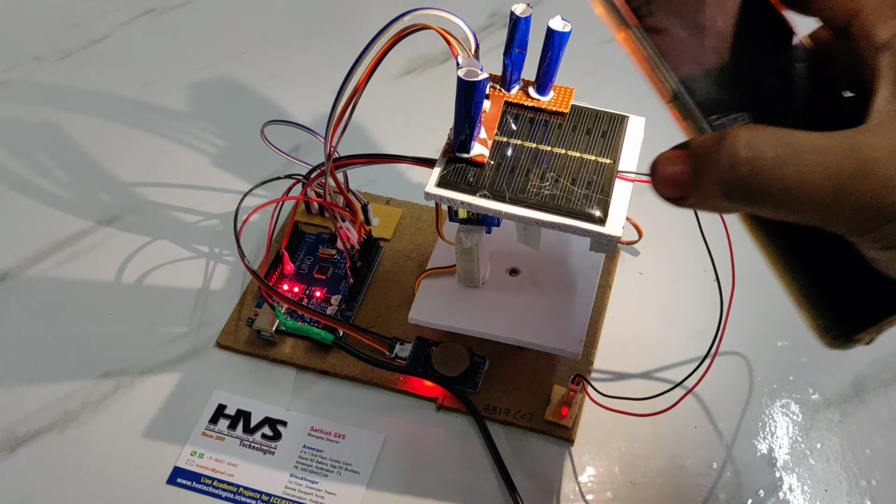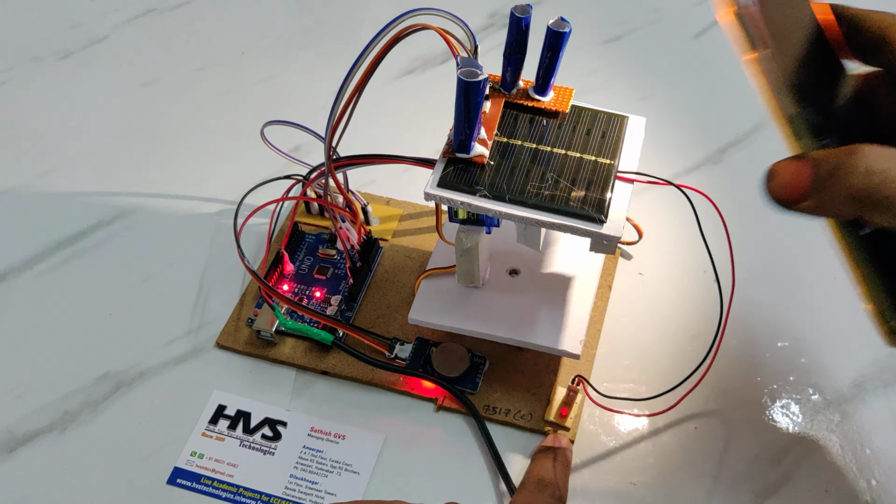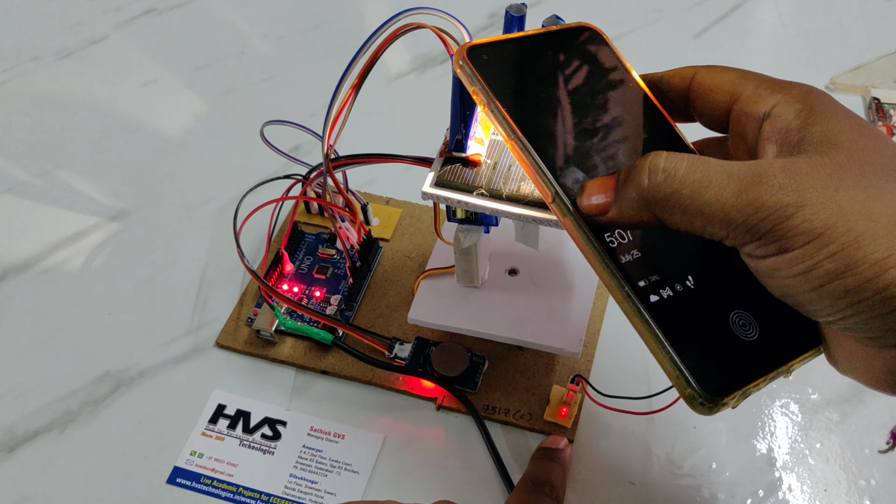Again, you can see this. When the lighting is more, the light will be indicated, and with low lighting, no lighting.